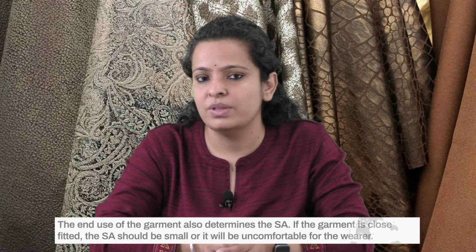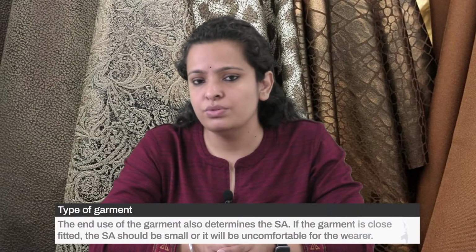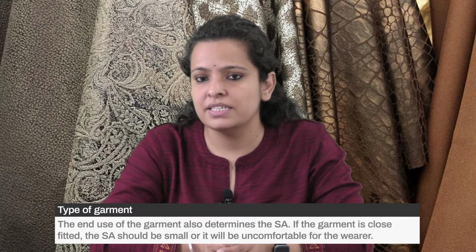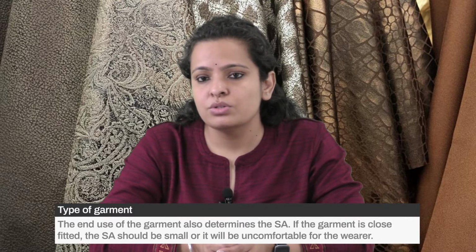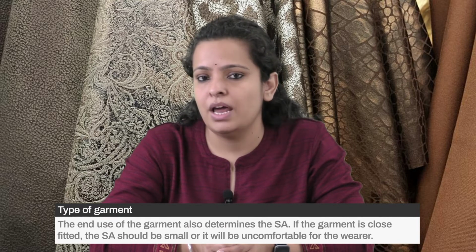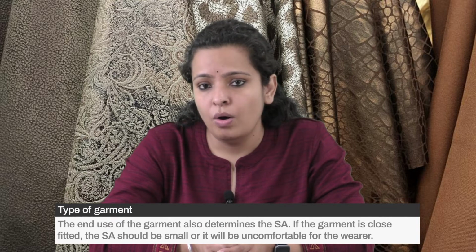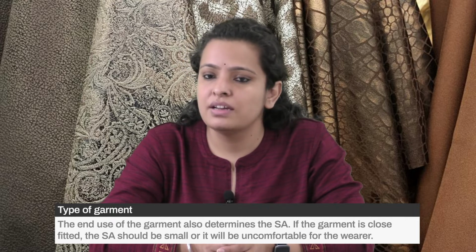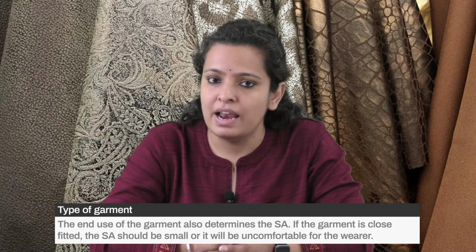Then the second factor is the type of garment. What type of garment we are constructing is also something the seam allowance depends on. The end use of the garment also determines the seam allowance. If the garment is close fitted, the seam allowance should be small or it will be uncomfortable for the wearer. Suppose we have an example of a blouse.